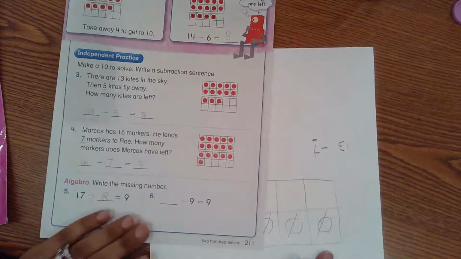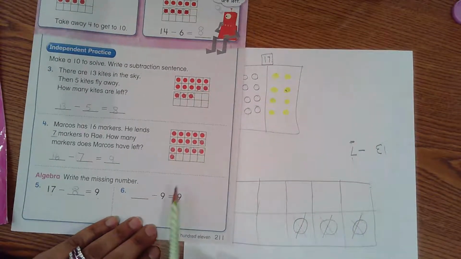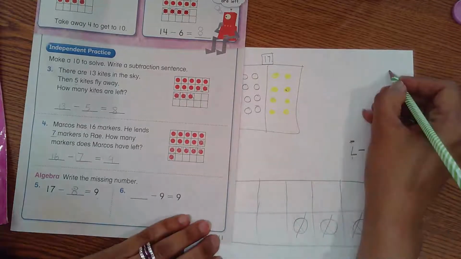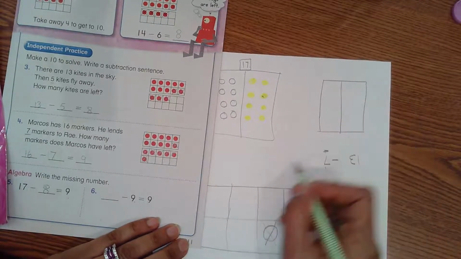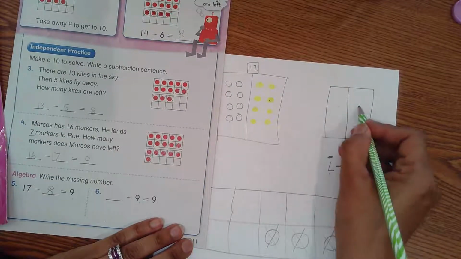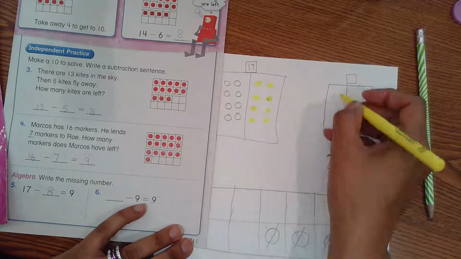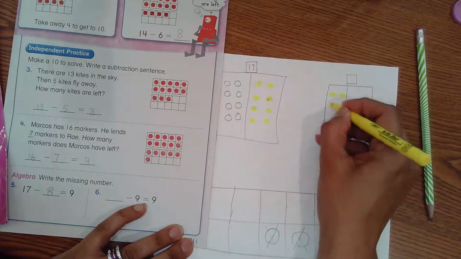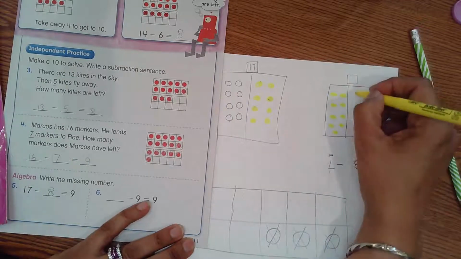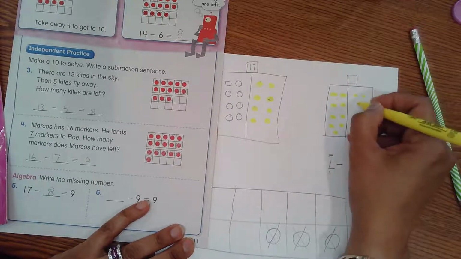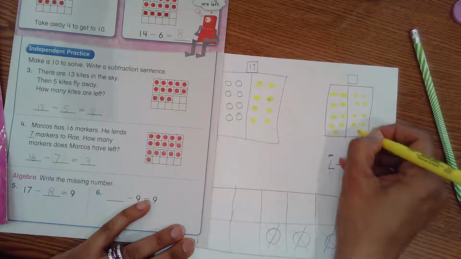Number 6. Now I know 2 parts, but I'm missing the whole number. So I'm gonna draw my box here, and I have one part, but I don't know my total number. So let's draw 9 and 9. So 1, 2, 3, 4, 5, 6, 7, 8, 9, and the second part be the same. 4, 6, 7, 8, 9.